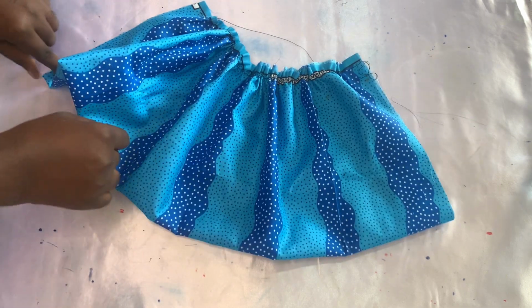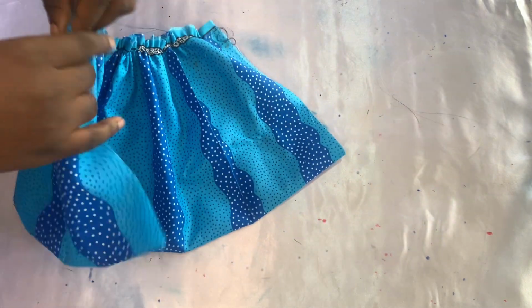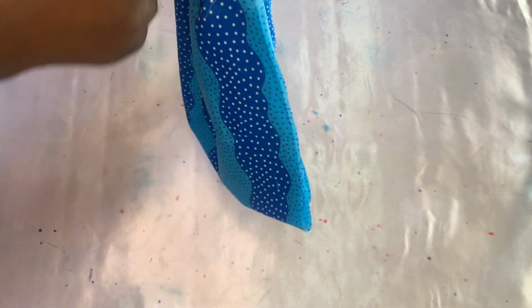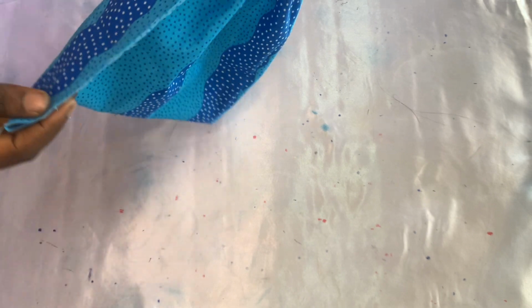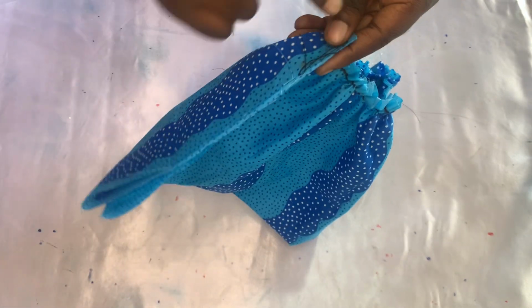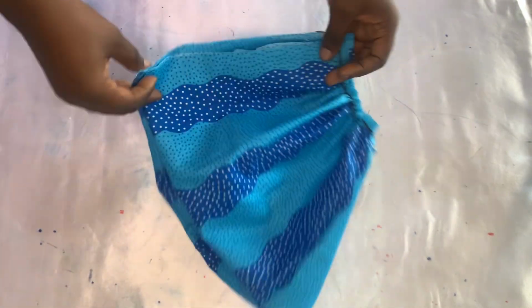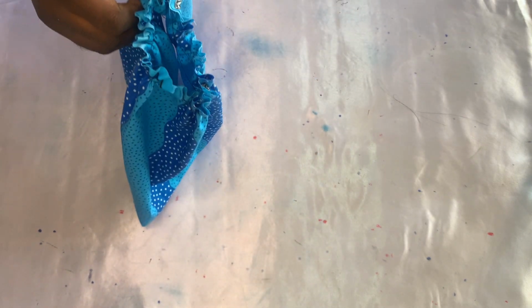After stitching it round, you insert the elastic and sew the two sides this way. You're going to sew it this way. So after inserting the elastic, sew it this way. Then when you are done, insert it to your sleeve.